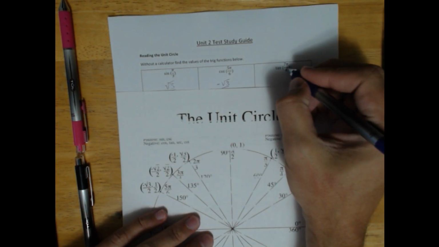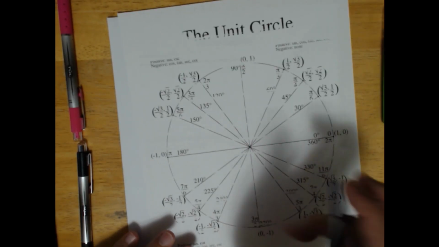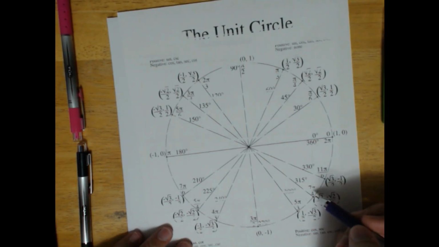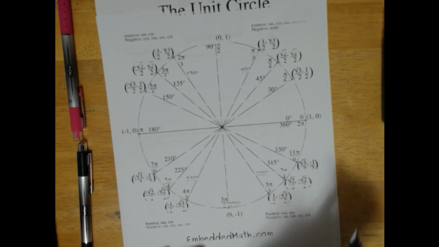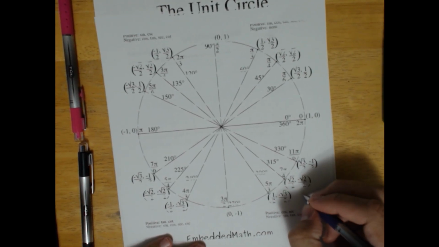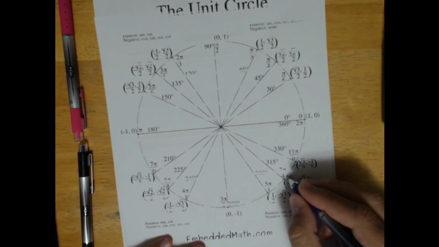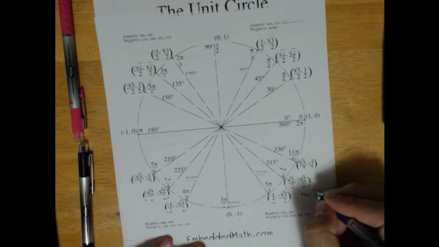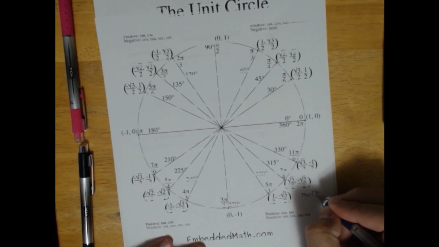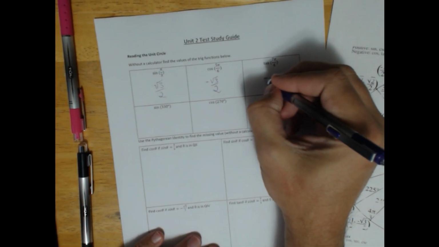Tangent of 7 pi over 4. So again, we find tangent, so 7 pi over 4 is right here in quadrant 4. You should know that, or have at least jotted down, that the tangent of anything over 4 is going to be 1 or negative 1. So the tangent of 7 pi over 4 is equal to 1 right here. Or negative 1, I should say. So that should be negative 1.